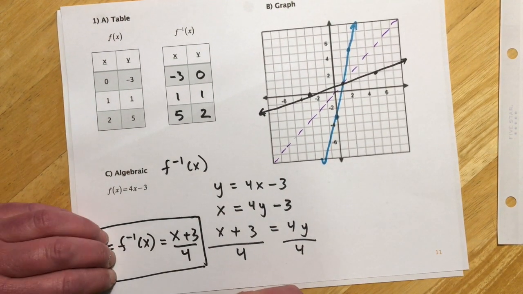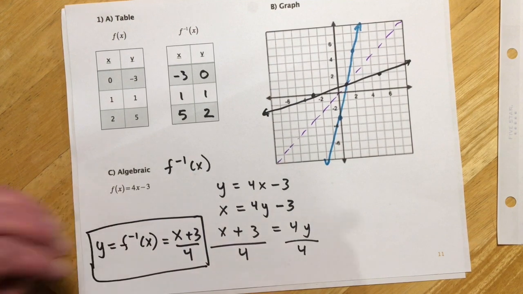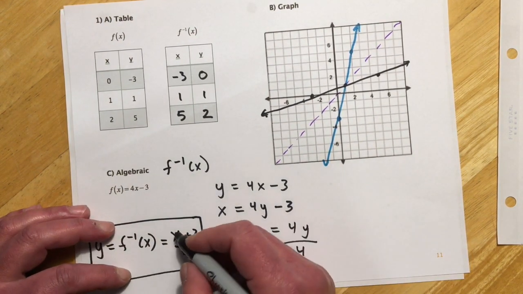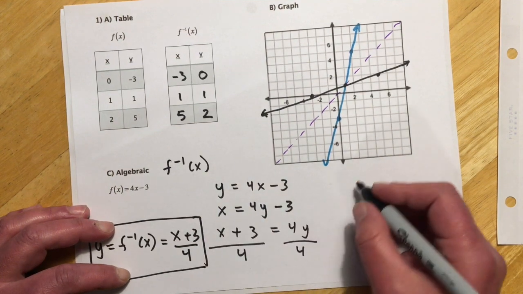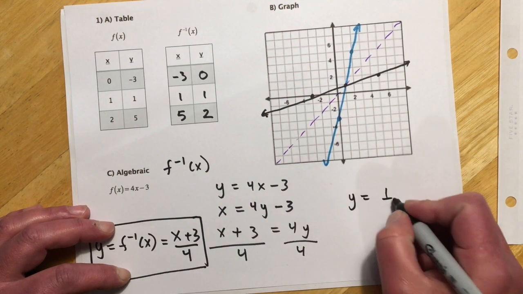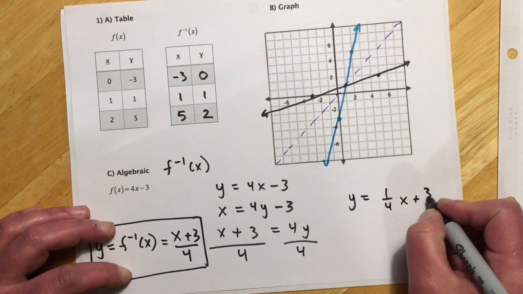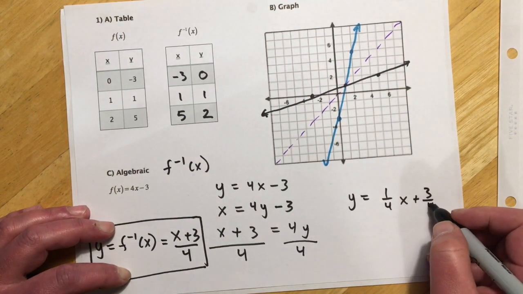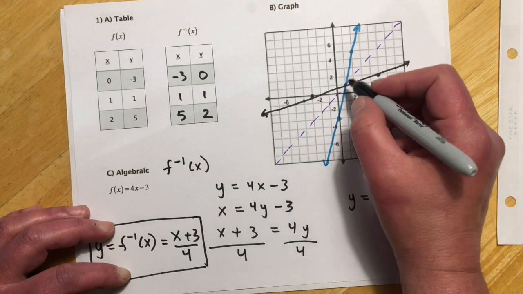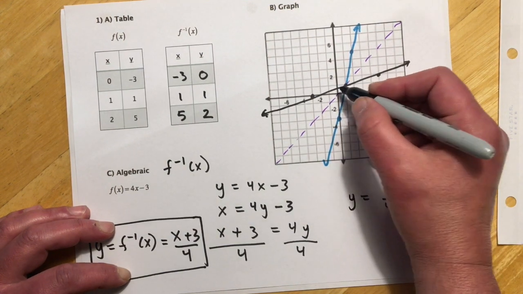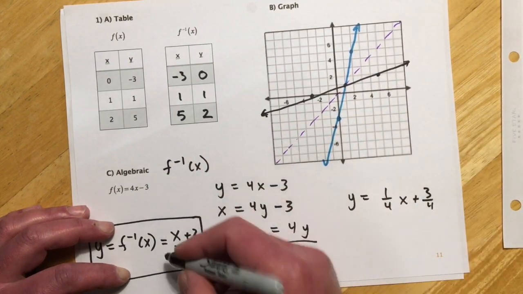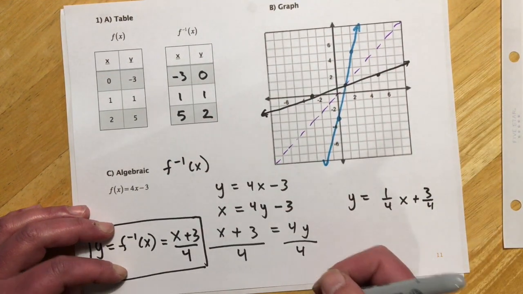Remember, we invented the y, so we should probably be saying f inverse x, but this is easier to solve with. In terms of the graph, this would be in slope-intercept form, y equals 1/4 x plus 3/4. So the inverse, the black line, should be going through 3/4 and have a slope of 1/4. So that looks about like 3/4 right there, over 4 and up 1. So those are our inverse functions.